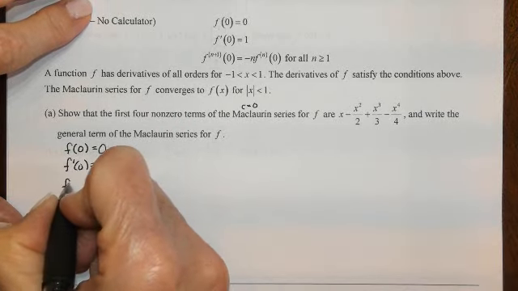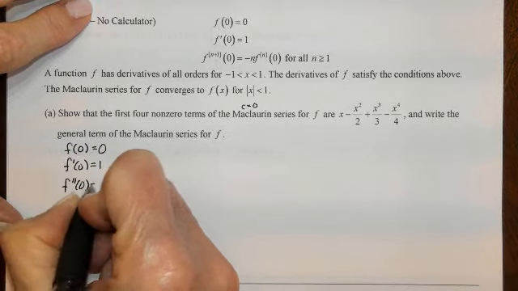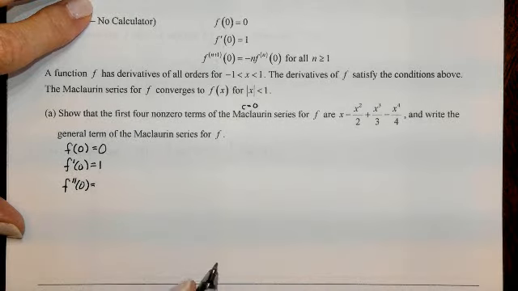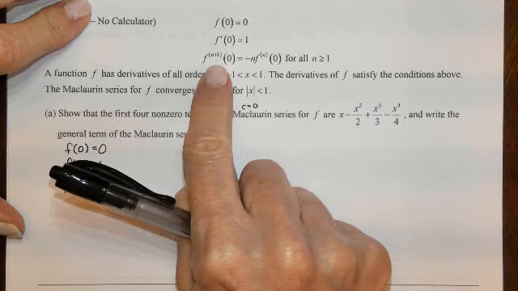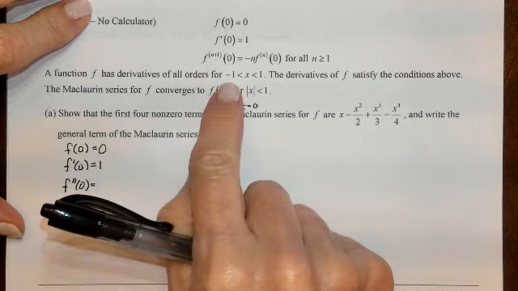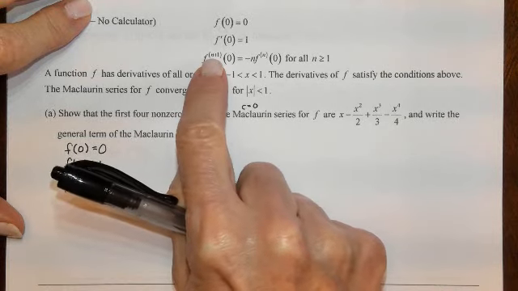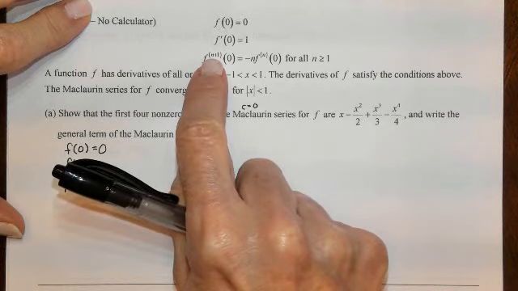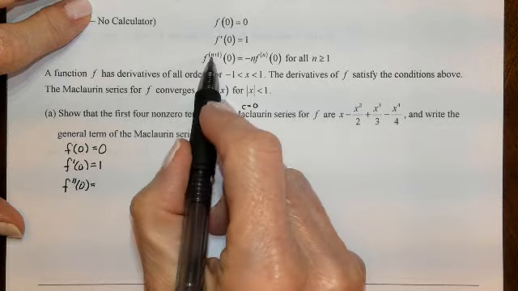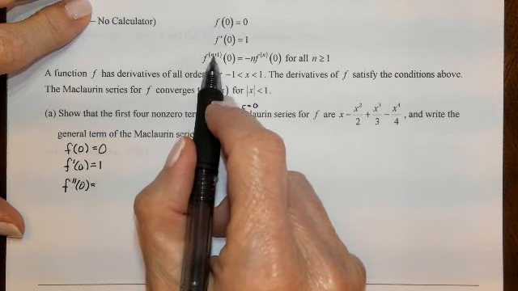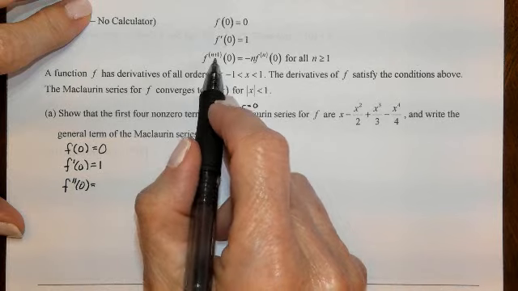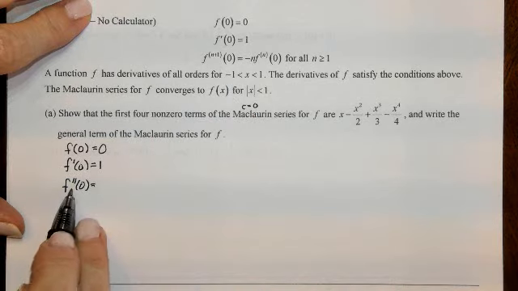All right, now we need the second derivative at 0. I have to come and use this little formula. Well, the second derivative in this formula, it would be that formula when n is equal to 1, right? Because when n is 1 here, the derivative is the second derivative. So I need n to be 1 for the second derivative.